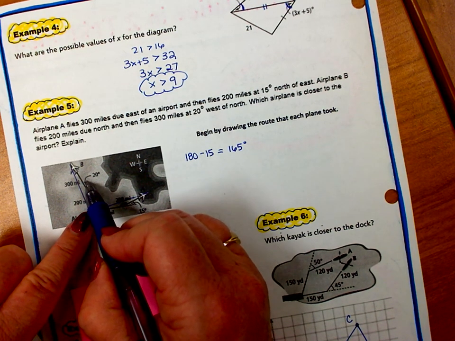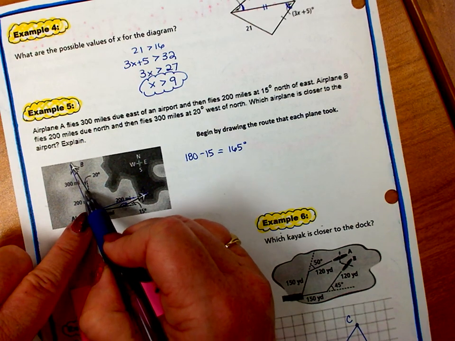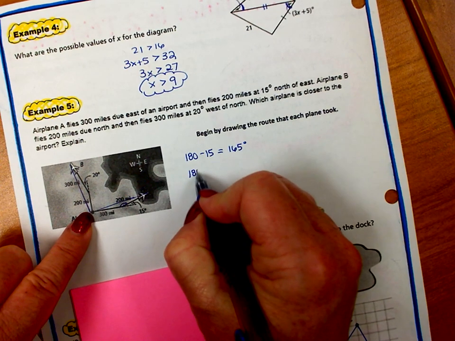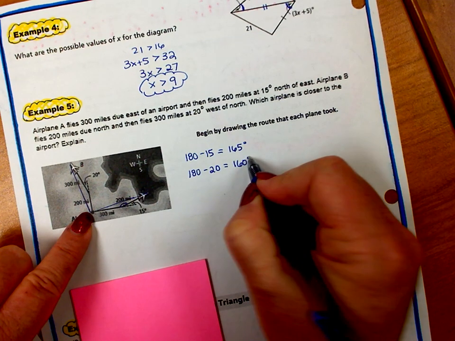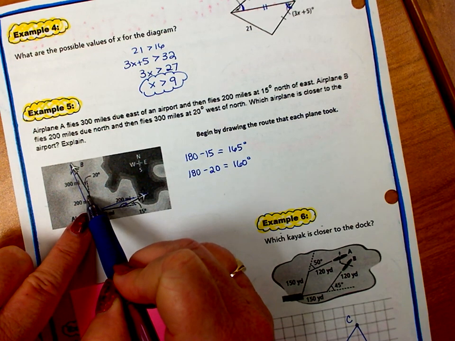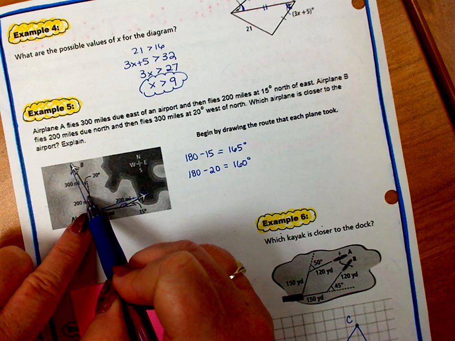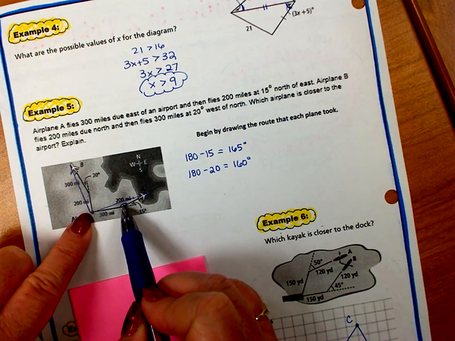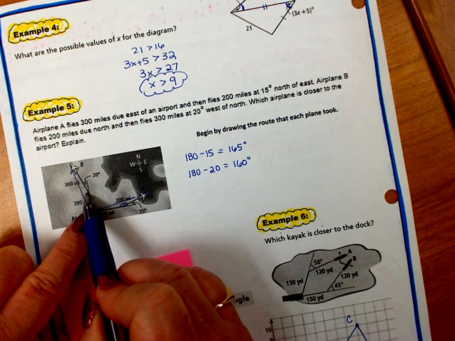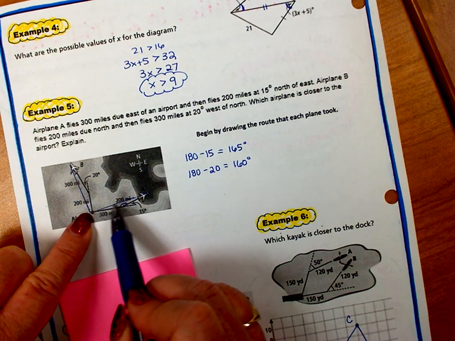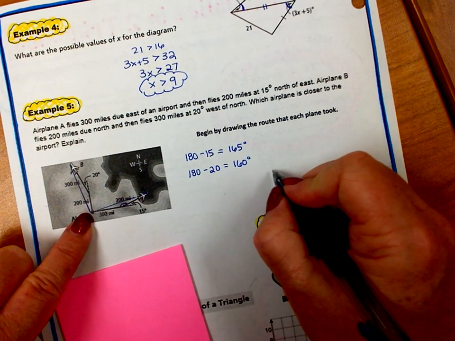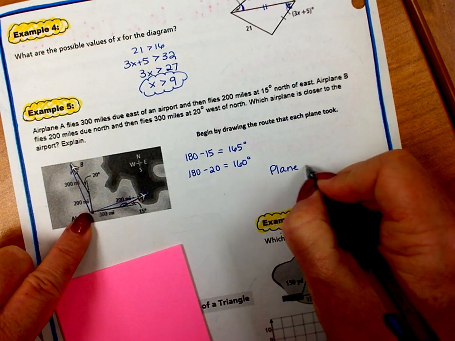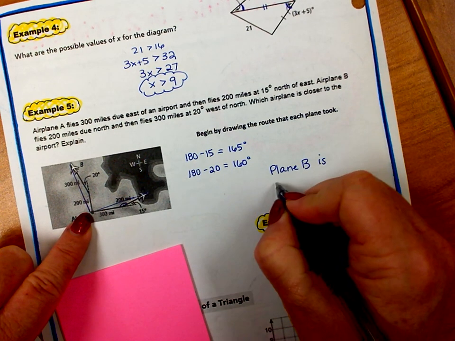If this is 20, and we're actually looking at a linear pair right here, then we can take 180 degrees minus 20, which gives us 160 degrees, which means this inside angle right here is 160 degrees. Since this one is 165 and this one is 160, then this distance is going to be longer than this distance. So that means that plane B is closer to the airport.